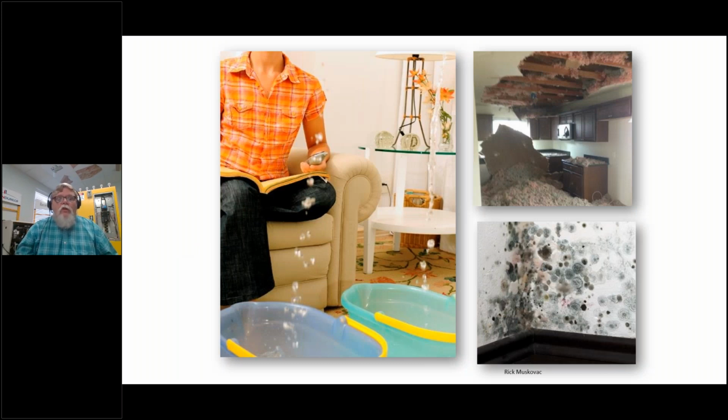Here's a little image that you don't want to see if you've been in the business and you've inspected a house. Ceilings come down, we've got mold growing. These are pretty common things in the HVAC business.